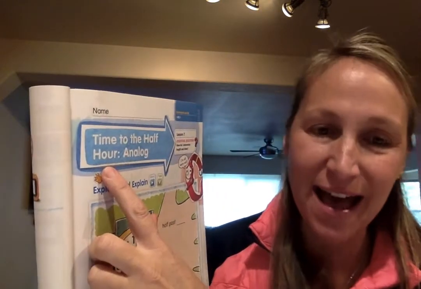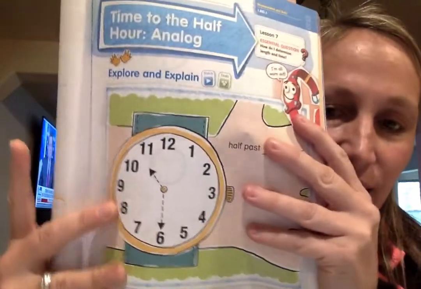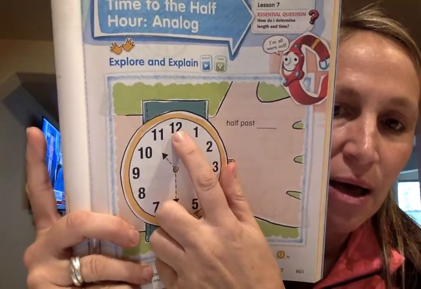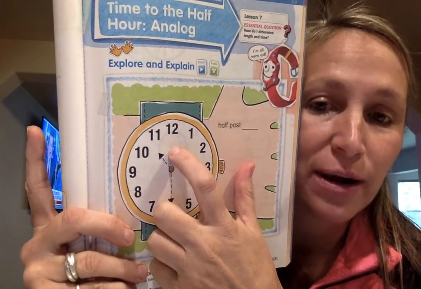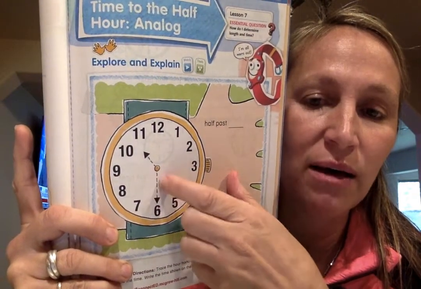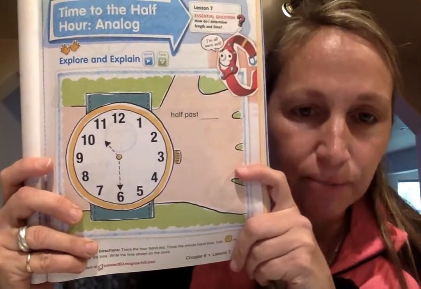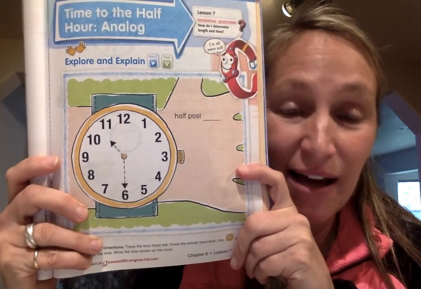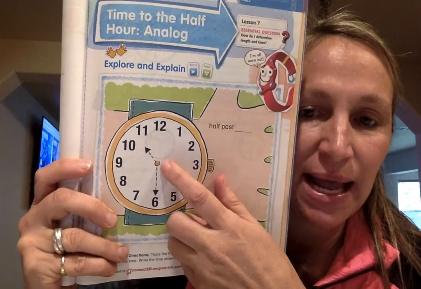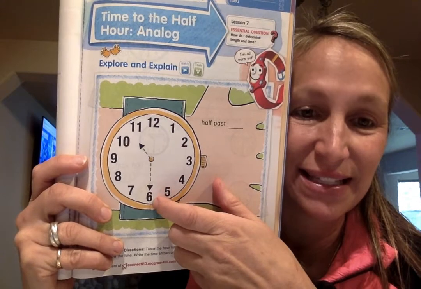So today we're going to do time again with an analog clock, but this time we're going to do time to the half hour. So here is the analog clock one more time. With the analog clock, remember when it was to the hour, the minute hand, which is the long hand, was pointing up to the 12, and the hour hand was pointing to the hour. When a clock is at the half hour, the minute hand's going to point directly down to the 6.